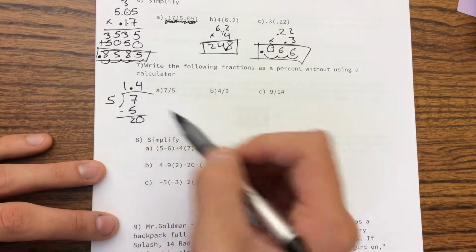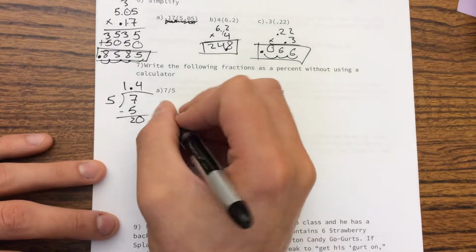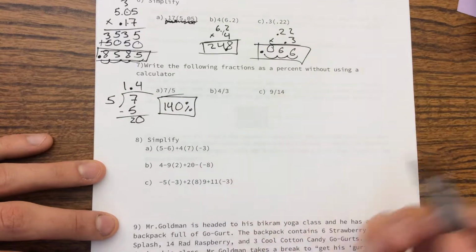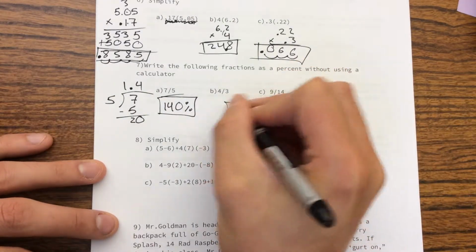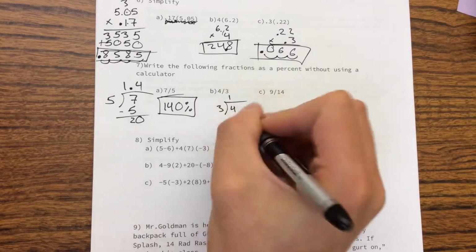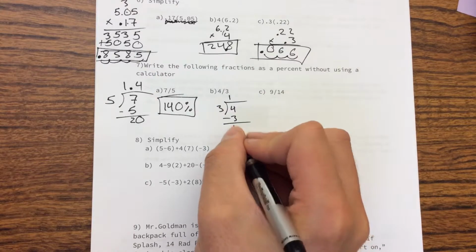I know that to go from a decimal to a percent, I need to multiply the number by 100, so I'm going to move the decimal over twice, and that gives me 140%. All right, 4 over 3. Again, 4 divided by 3, we know it's going to be greater than 1. 3 goes into 4 one time. 1 times 3 is 3. 4 minus 3 gives me 1.